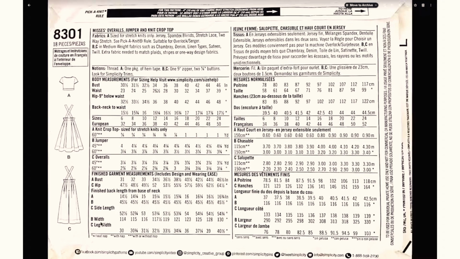Side length and the width. So this also gives you the sweep of the hem. So for this skirt, once this is all said and done, the sweep of this skirt is going to be, let's say for size 12, right here, 117.5 inches. For each leg, the sweep, the width, is going to be 32.5.